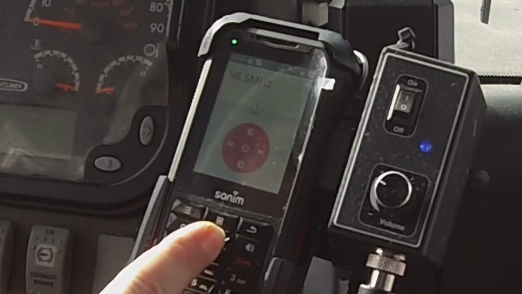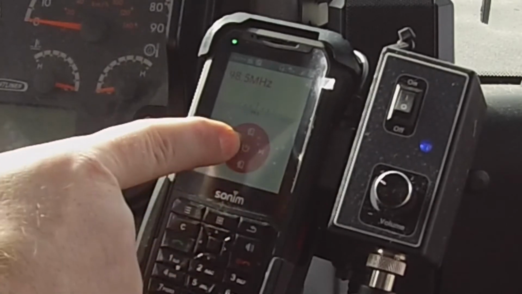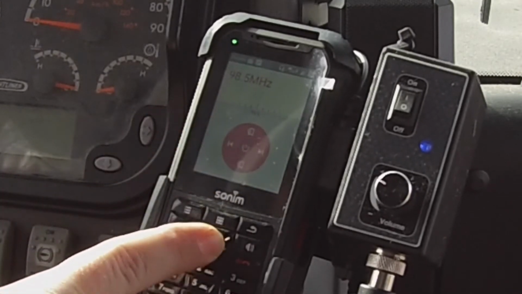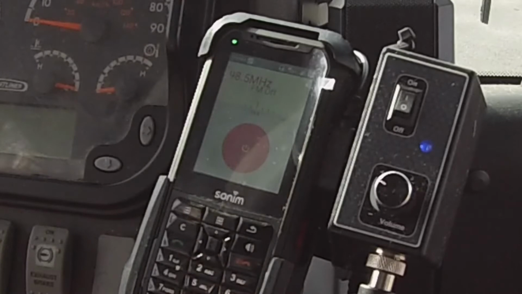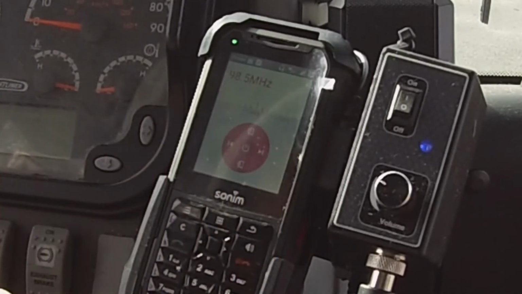If you want to turn the FM radio off, all you have to do is press the center button. If you look on the little on-screen diagram here, there's a little power button. So if you click the center button, that turns the FM radio off. And then you press it again, it turns it back on.